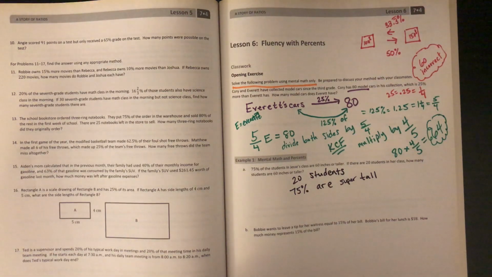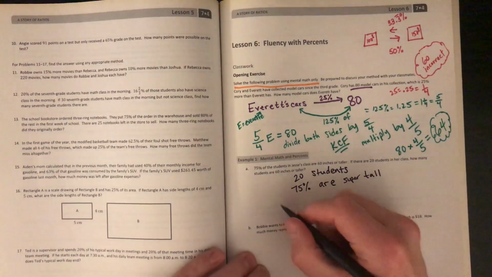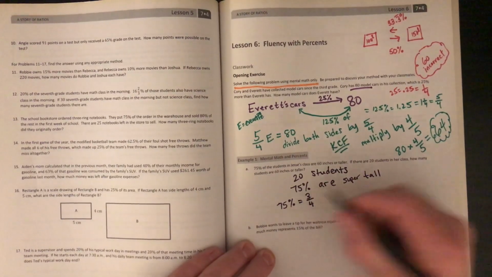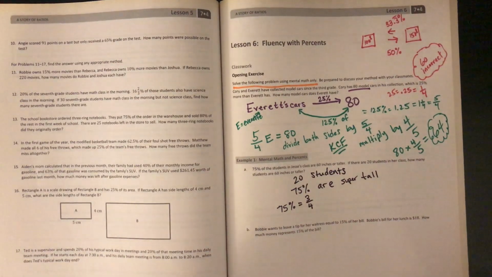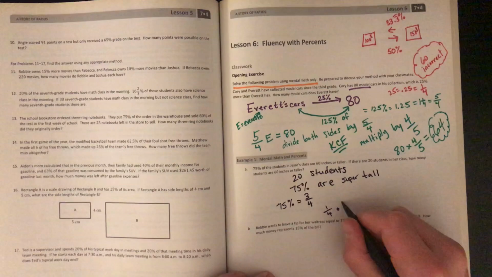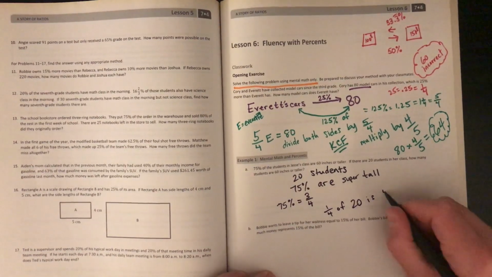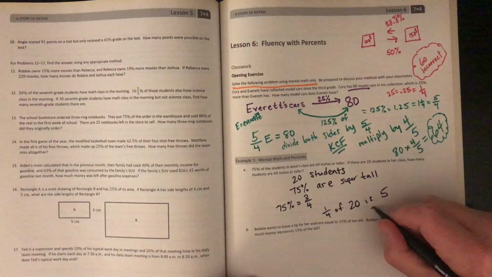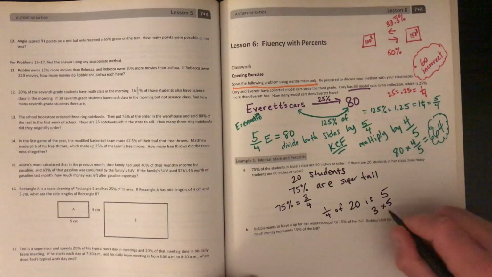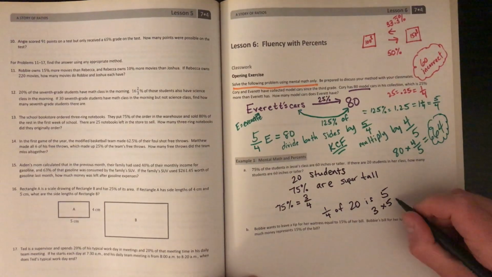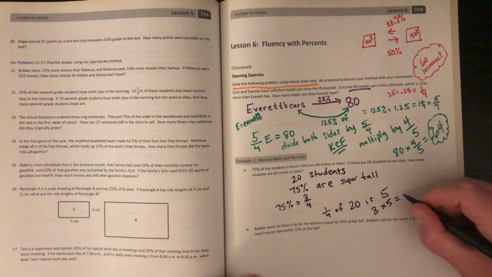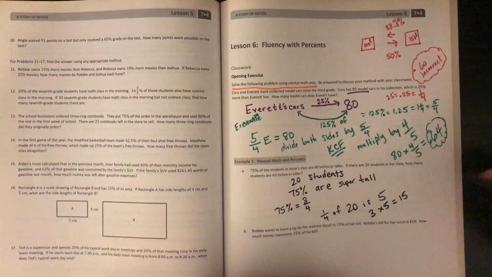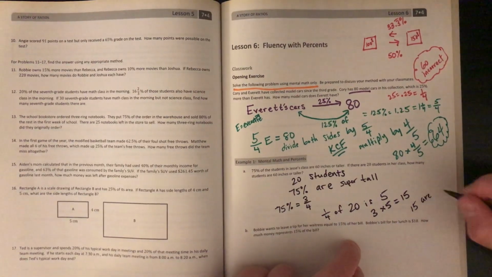All right, so here's the way I would do it. In my head, I'm thinking about the fact that 75% is the same as 3/4 as a fraction. Okay, and I know that 1/4 of 20 is 5. So then to get 3/4, I just need to do 3 times 5. I know I say not to use the x for multiplication, but whatever, we'll do it. 3 times 5 equals 15. So if 1/4 is 5, let me multiply that by 3. I get 3/4 is 15. So 15 are super tall.